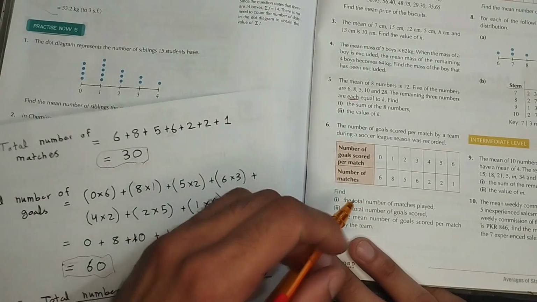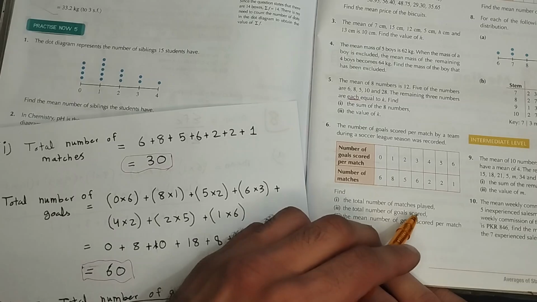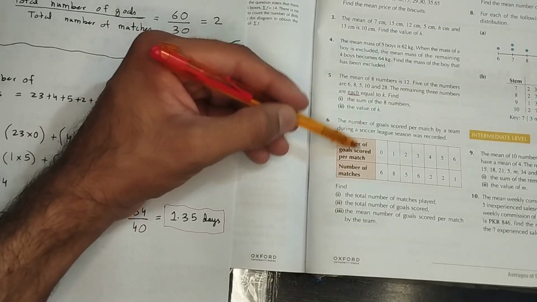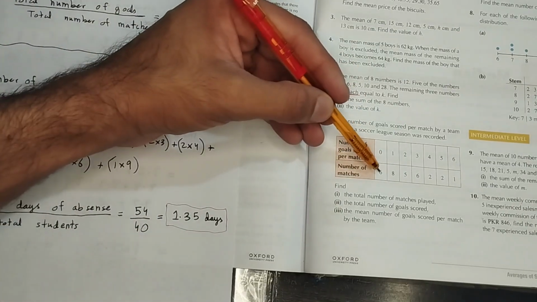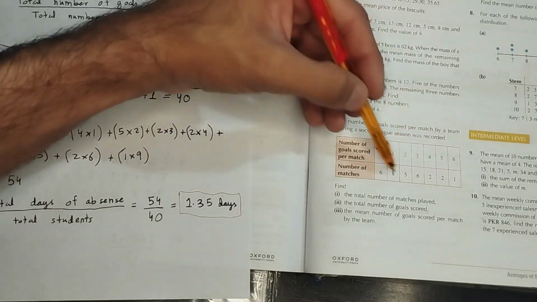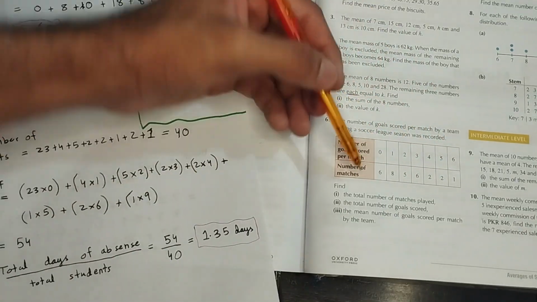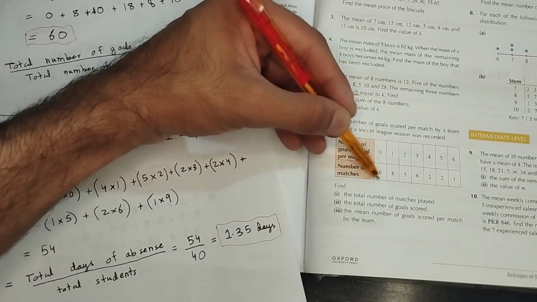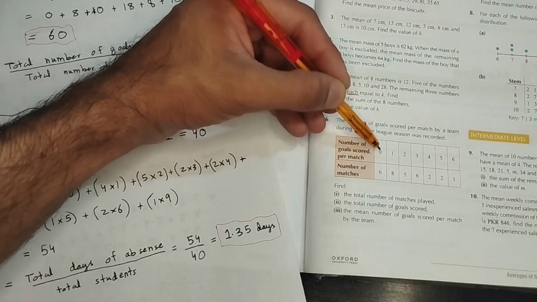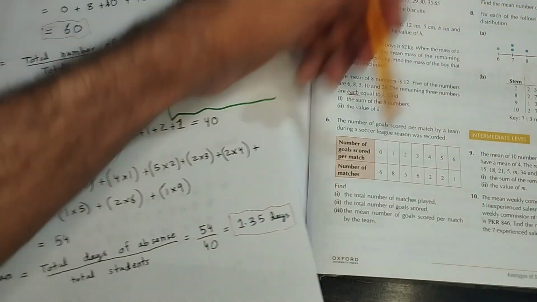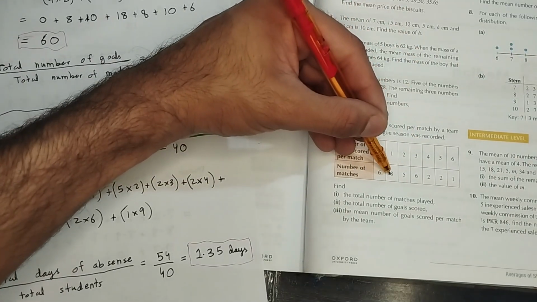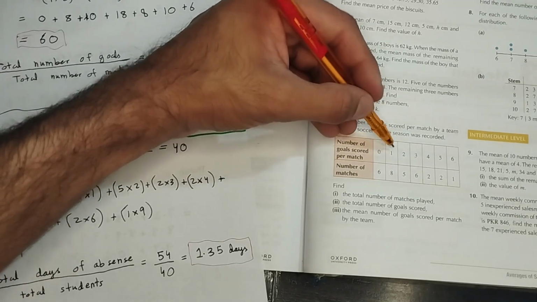Now the question asks us, what is the total number of goals that were scored? One thing I want you to understand before that is, in this table, where is the frequency and where is the value? 6 is the frequency, and all of these bottom rows are the frequencies, while these are the values. What do I mean by that? It means 0 appeared in this data set 6 times, because in 6 matches they got zeros. 1 appeared in this data set 8 times. 8 is its frequency, while 1 is our value.